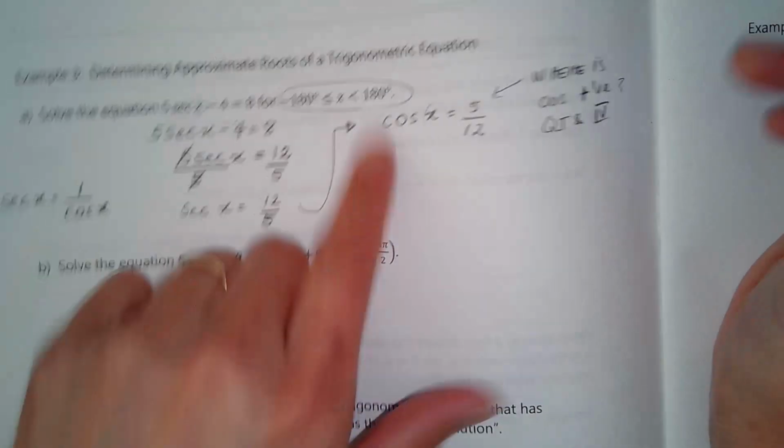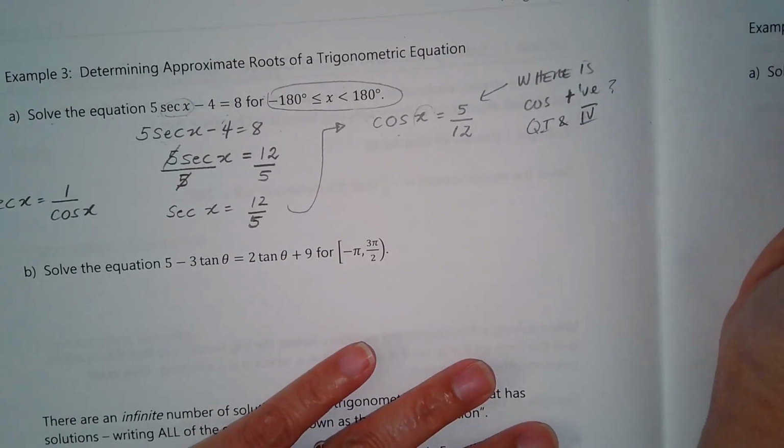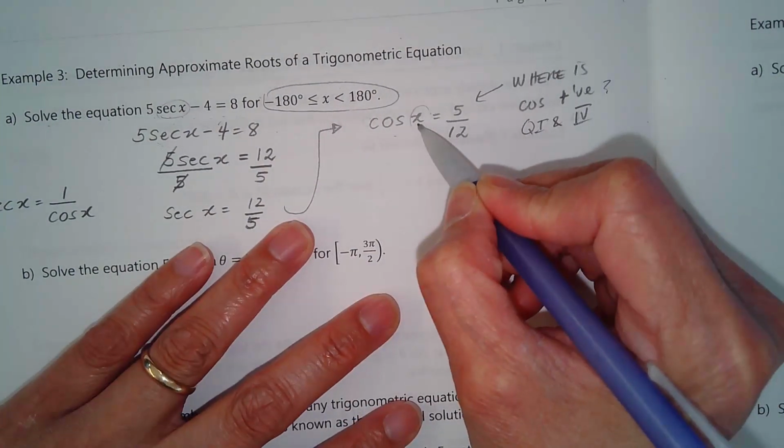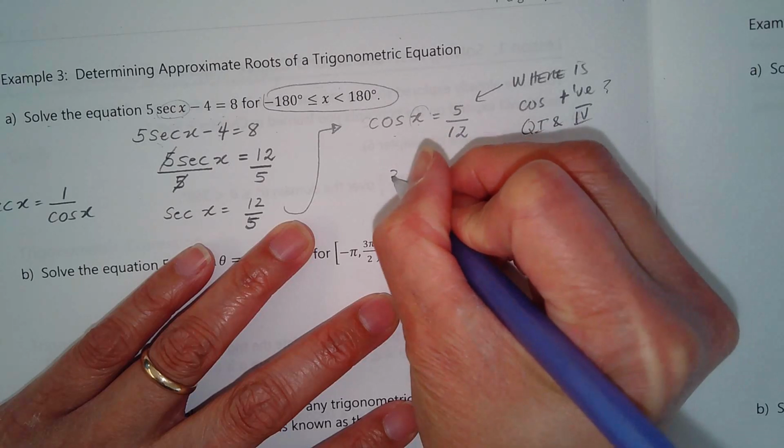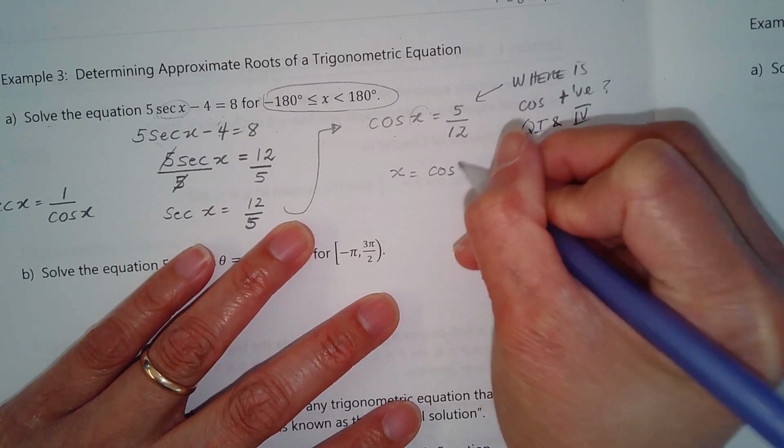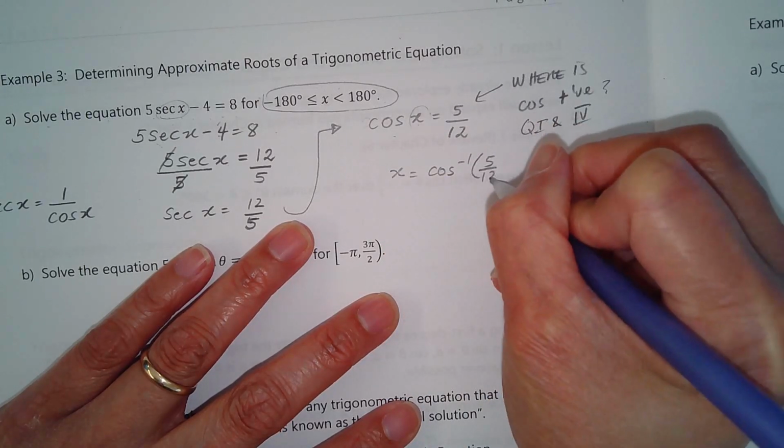I'll deal with the restrictions later. So how do we solve for x? Inverse cos, yes. Cos inverse of 5 over 12.